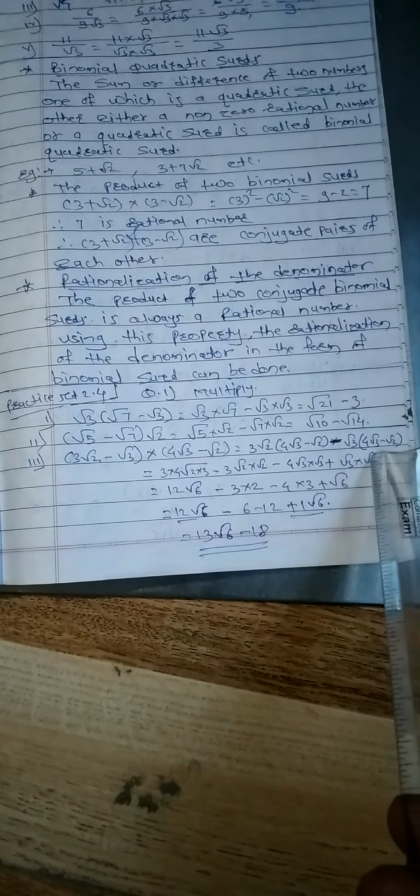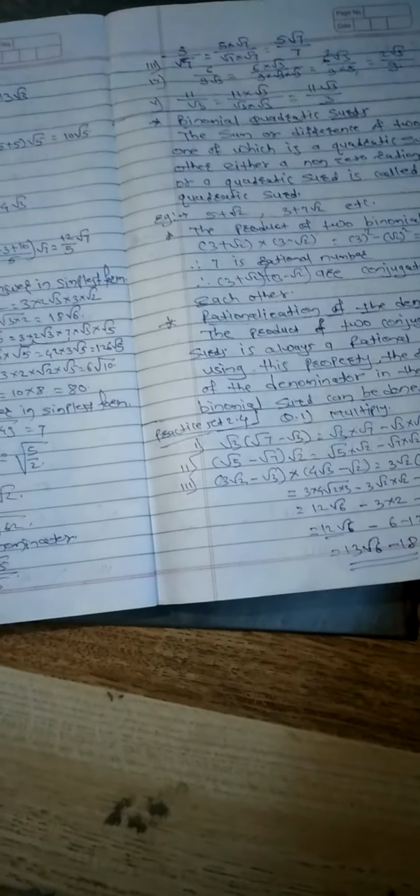And then minus 4 root 3 into root 3, so 4 into 3, 12. And root 3 into root 2 is root 6. So 12 root 6 minus 6 minus 12 plus root 6. The coefficient is 1, so 12 plus 1, 13 root 6, minus 6 minus 12, minus 18. So the answer is 13 root 6 minus 18.